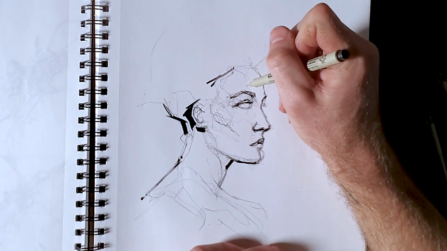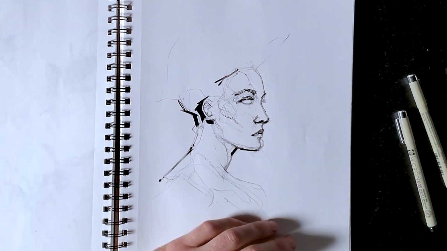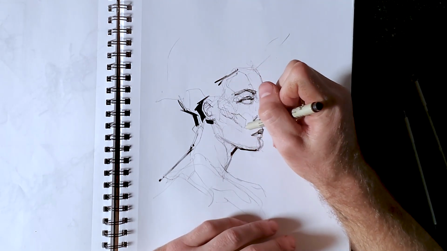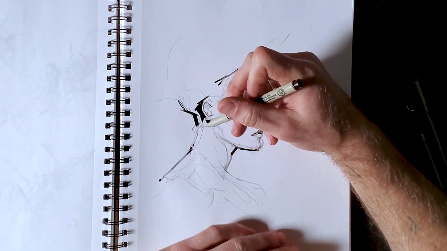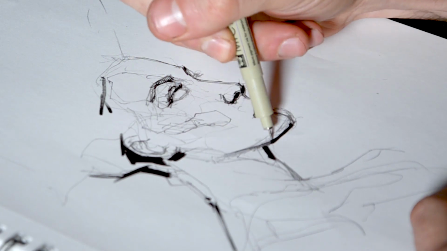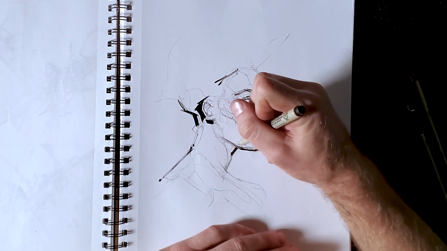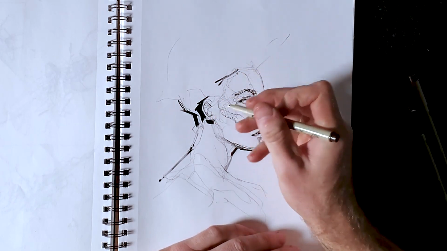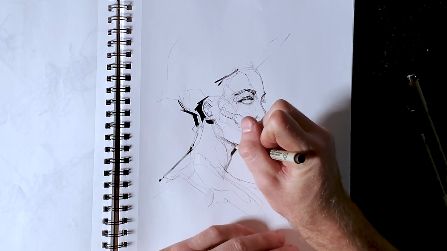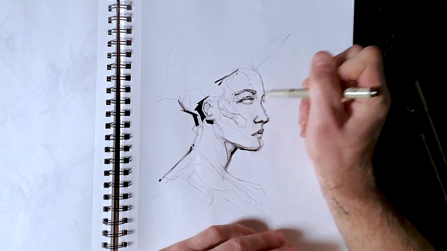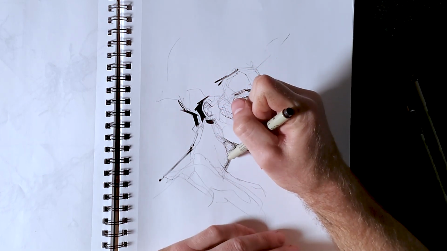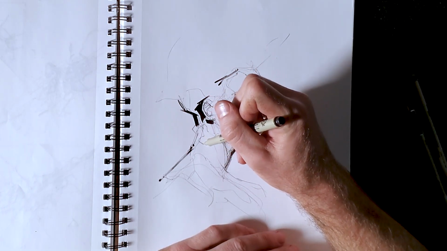You can see it's a little bit extended, but once you darken and define the true chin line, then it keeps that sketchy quality. It keeps that loose, almost impressionistic quality, but actually retains and reflects the original source.